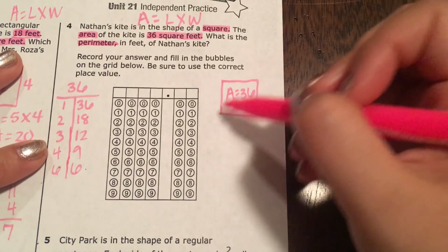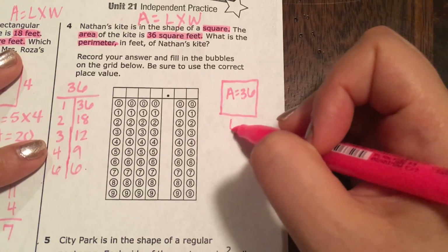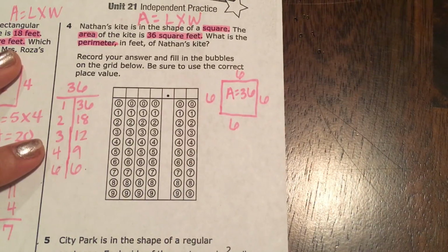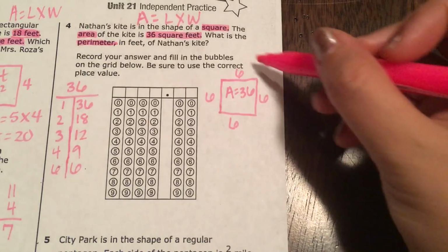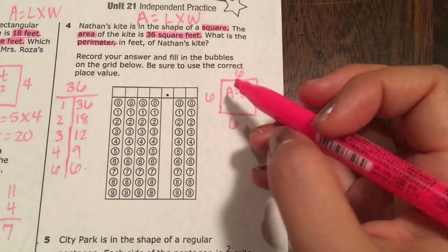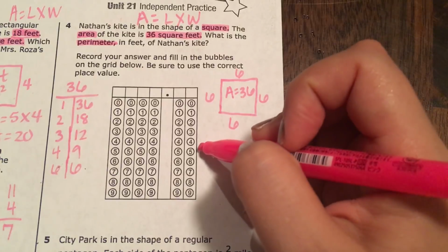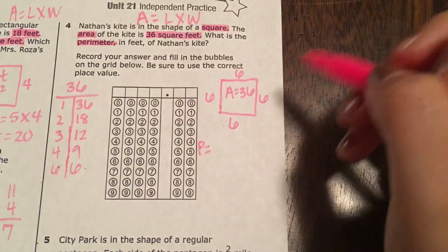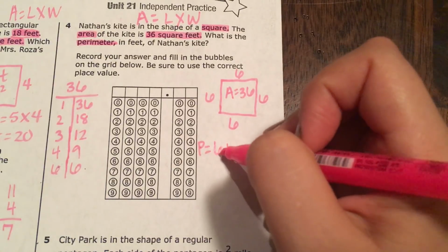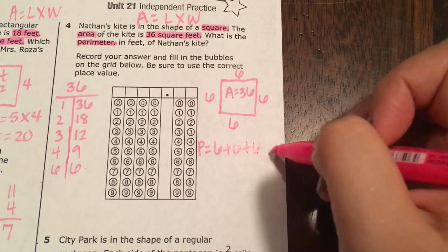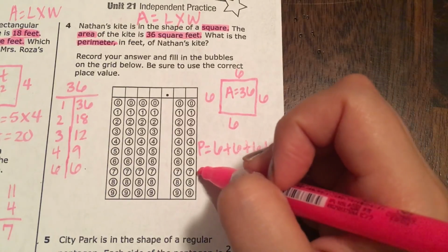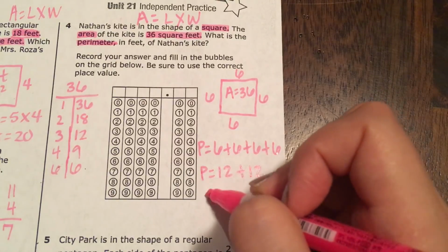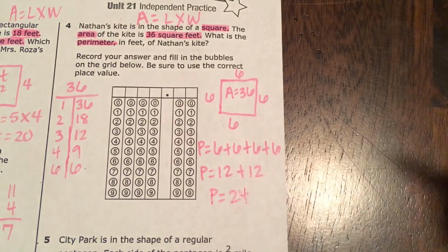So those are my factors. Since this is a square, all sides have to be the same, so I'm going to be using 6. Now that I know all the sides are equal to 6, I can find the perimeter. Perimeter is you add up all the sides. So 6 plus 6 plus 6 plus 6, which is 12 plus 12, which is 24.